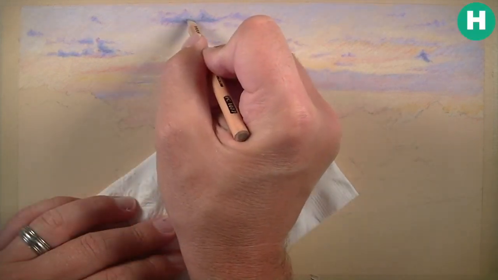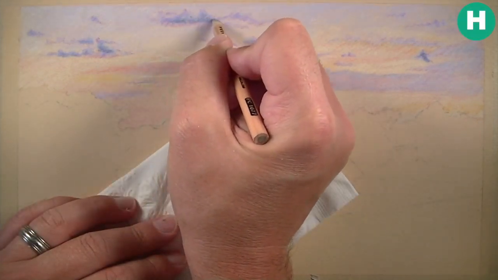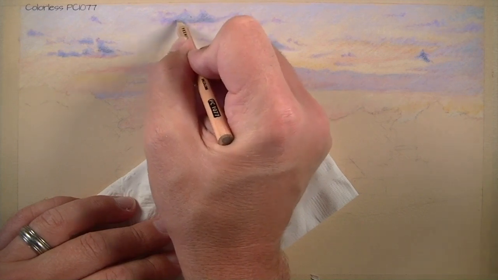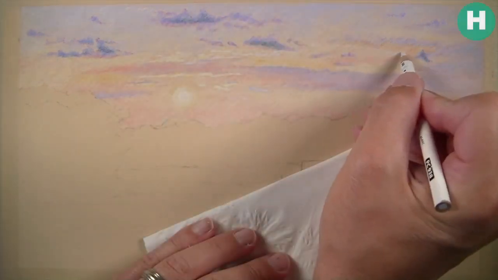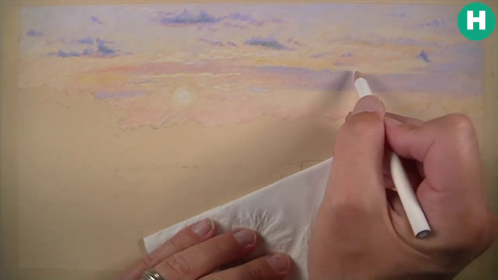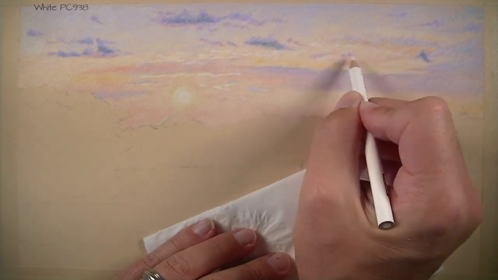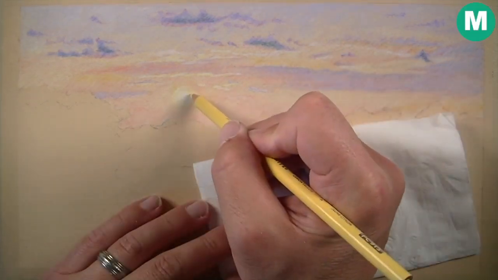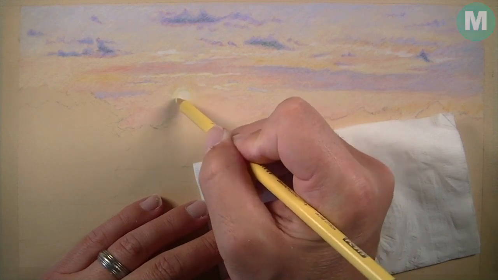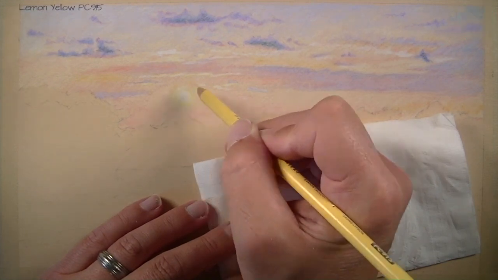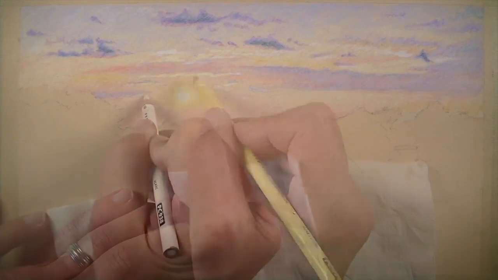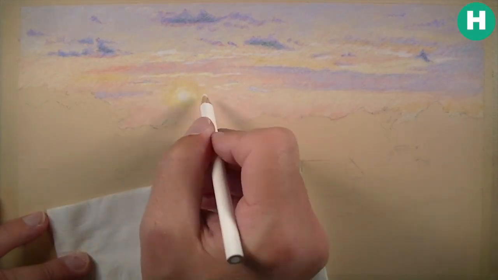To push the contrast a bit further, 70% cool gray is used on a selected number of clouds. These areas are burnished using a colorless blender. A few areas of highlight are added on the distant clouds as well, using a white, and then the yellow that radiates from the sun is intensified using lemon yellow.